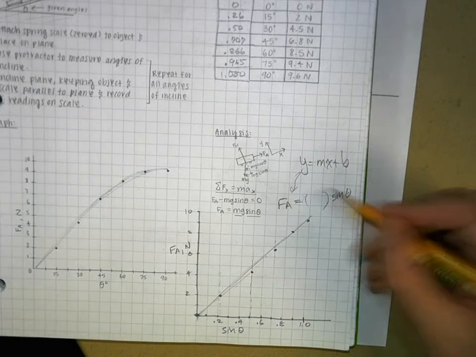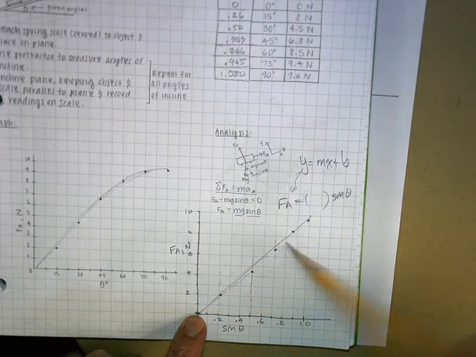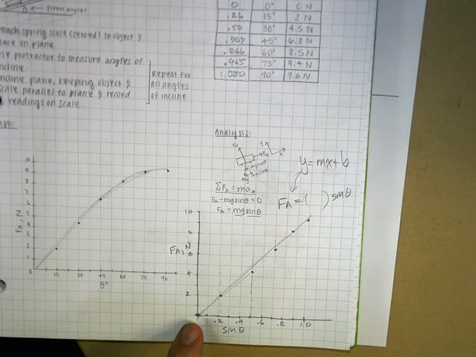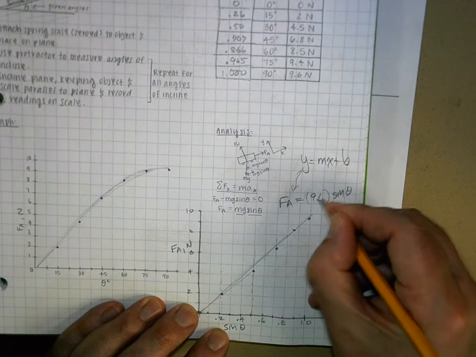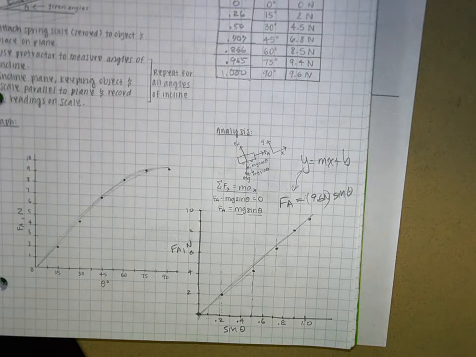Calculate the slope of this. Guess what this slope is? You're rising 9.6 newtons over 1. That's a slope of 9.6 newtons. Guess what the 9.6 newtons is? That's the weight.